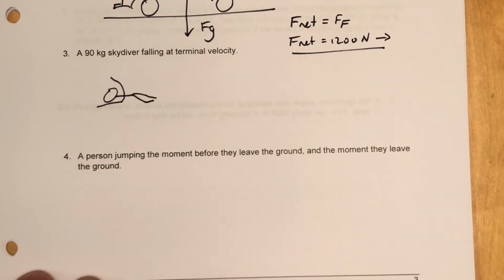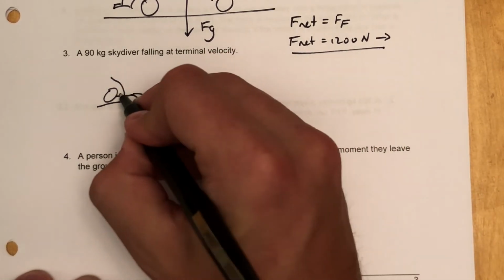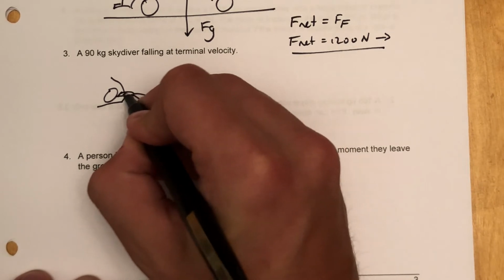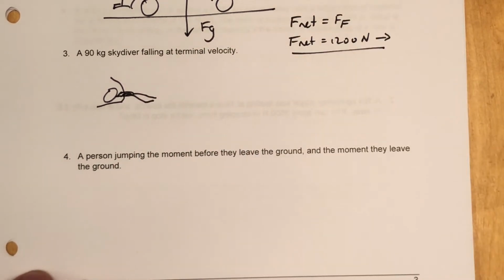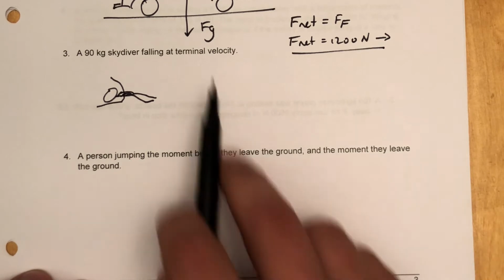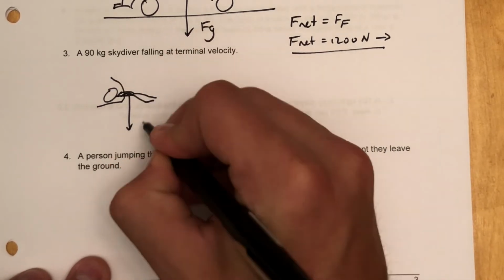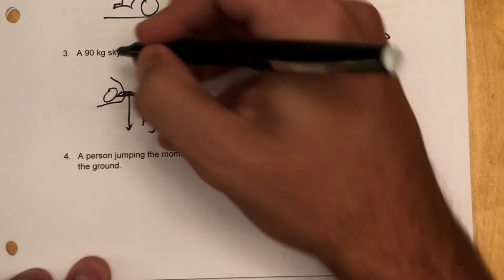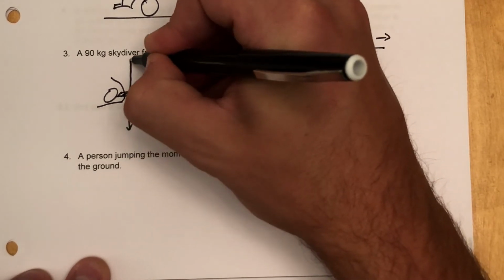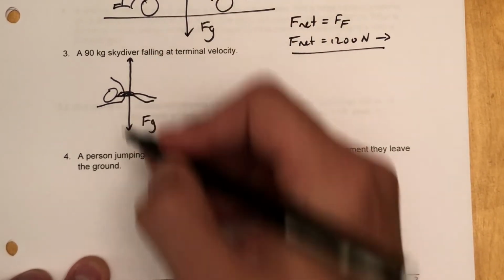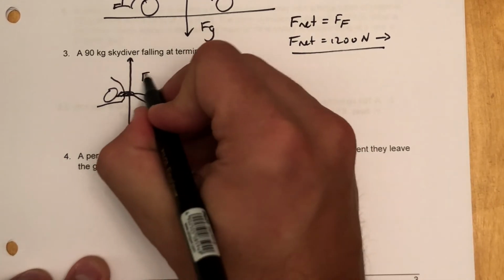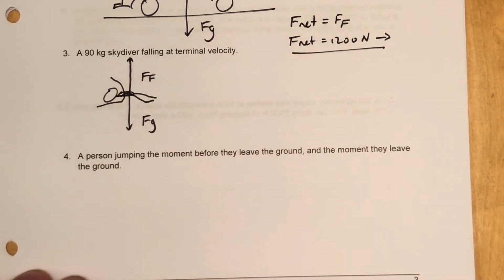Falling, hands in the air, chute is somewhere on their back over here. They haven't opened it up clearly because they're at terminal velocity. And what you're going to have is a force of gravity downwards. And in this particular case, your force of gravity and this upwards force here, your frictional force due to air resistance, is going to be equivalent.